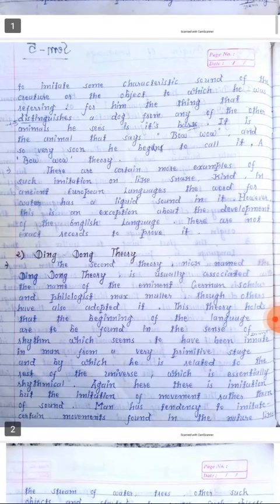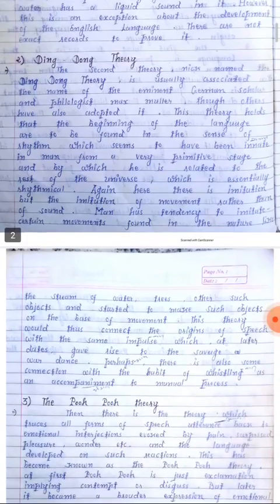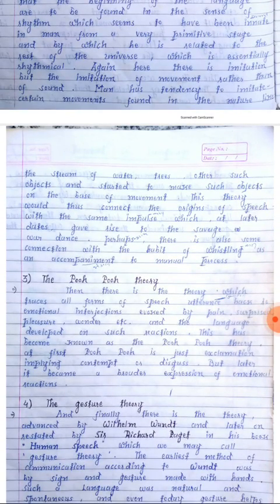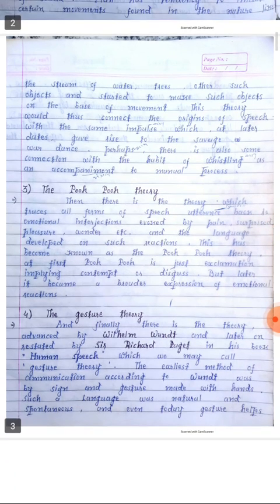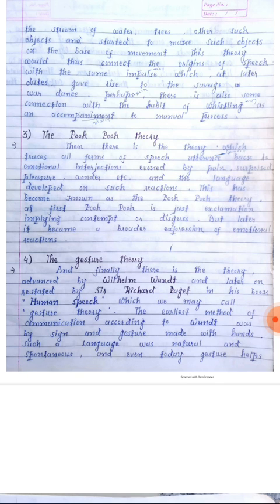Then the ding dong theory talks about rhythm, and the concept was given by Max Muller. He says that rhythm is the most important thing. And the Pooh-pooh theory talks about expression, focusing particularly on expression, gesture, position, or feelings that come on your face, like pain, surprise, pleasure, that kind of feeling. The gesture theory was explained by two critics, William Wundt and Sir Richard Paget.